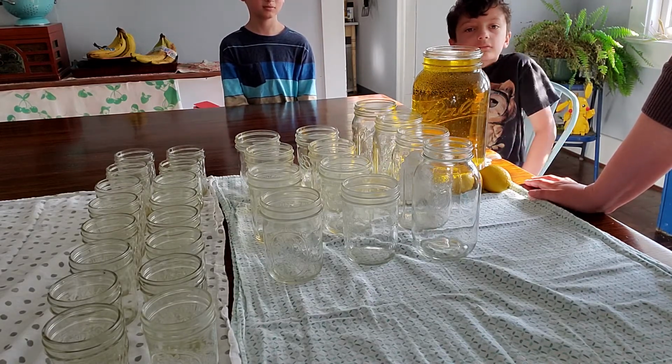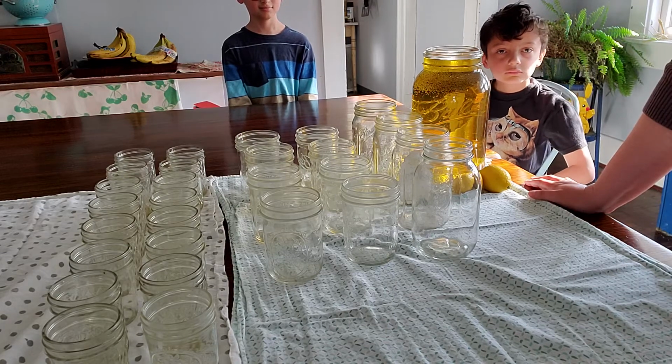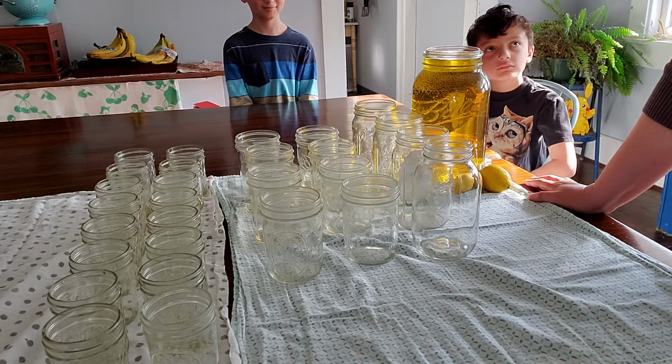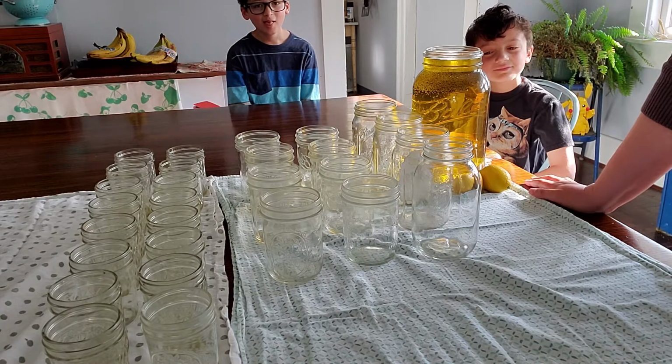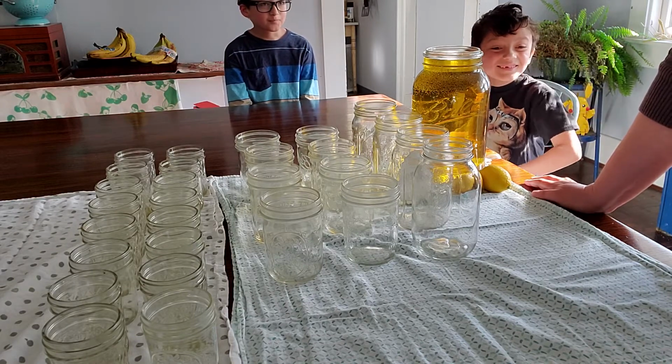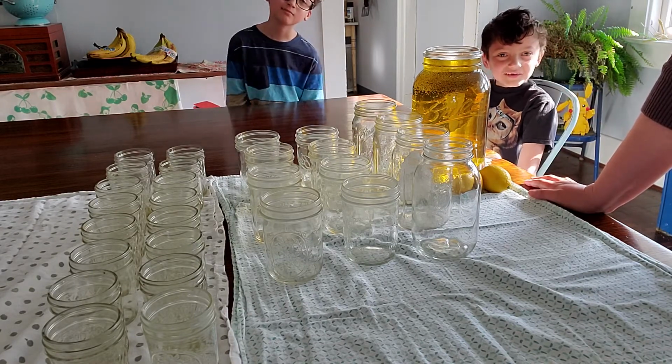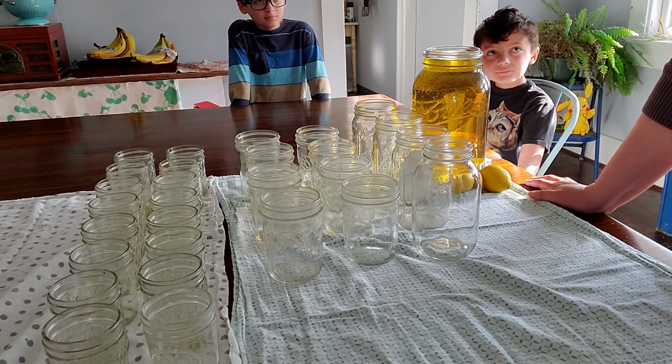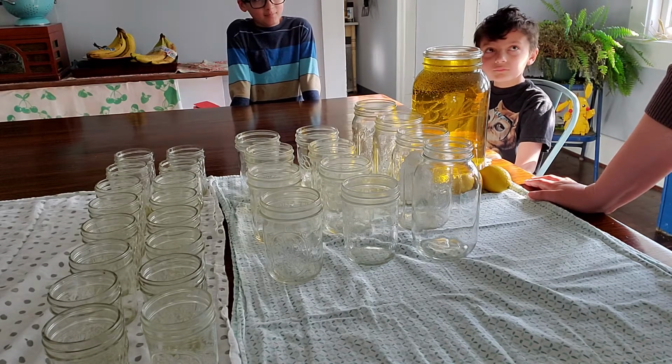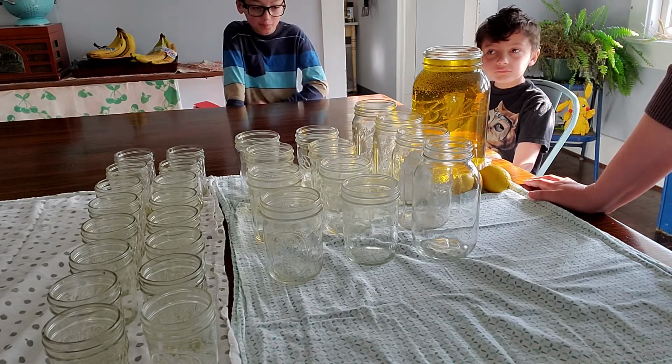Ooh, a quart. What is that? How many quarts are in a gallon? I don't know. What do you think, Max? Well, a quart sounds like quarter. And how many quarters are there in a dollar? 4. Is that right, Max? 4 quarters in a dollar?